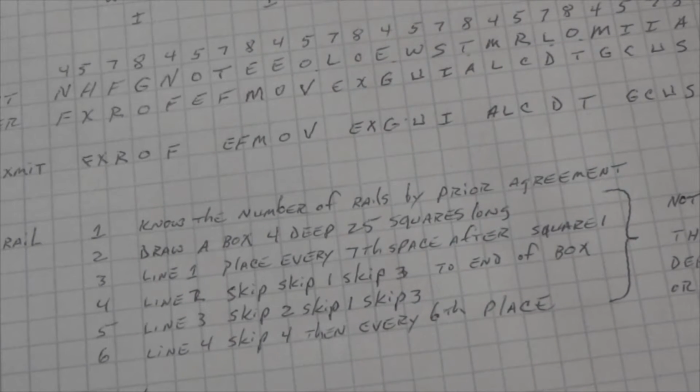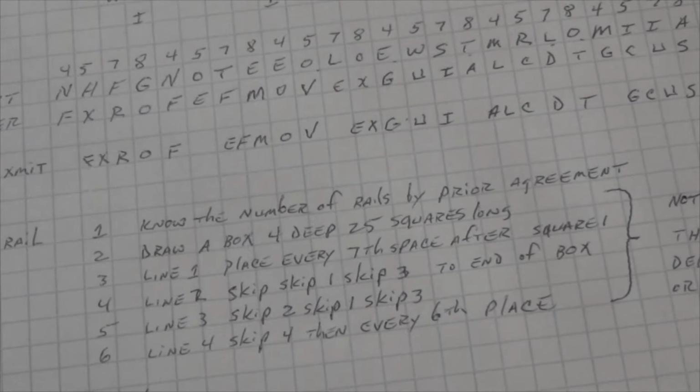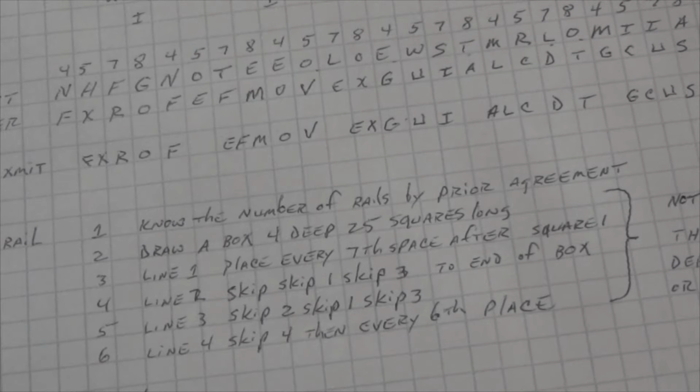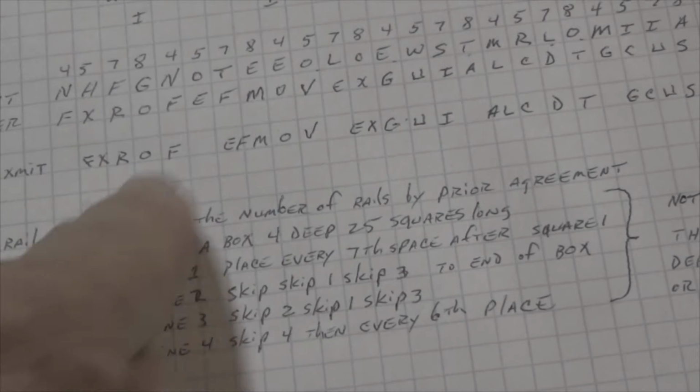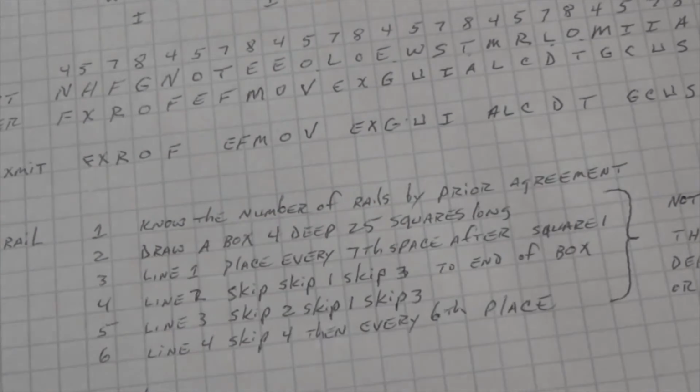So if we were to transmit this in the enigma code, we would be transmitting the FXROF as opposed to the NHFGNOT and so forth. Now this is our enigma code right here, our enciphering.